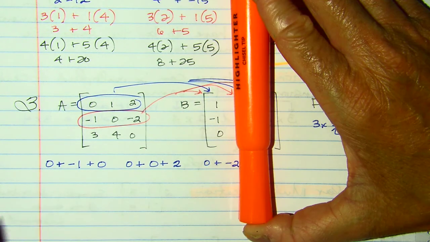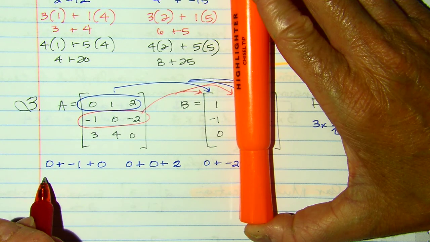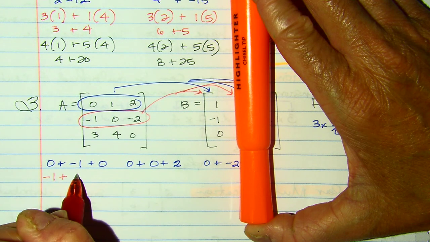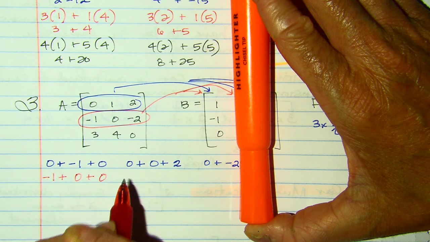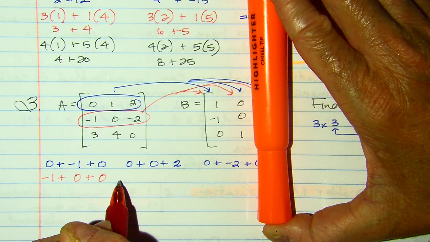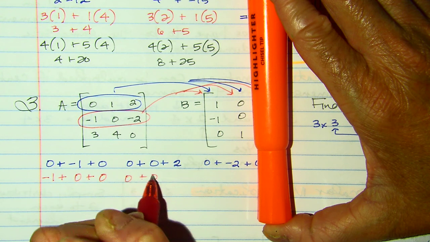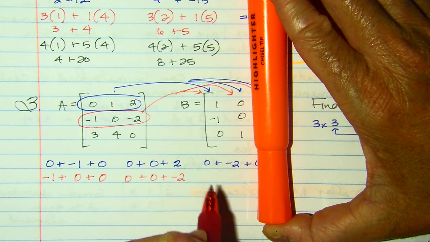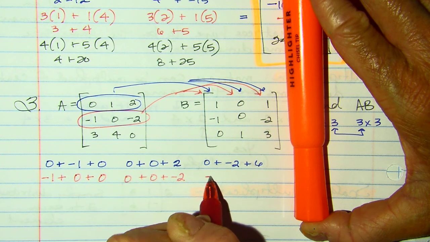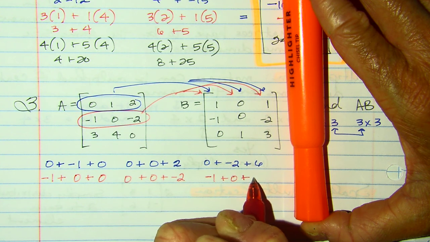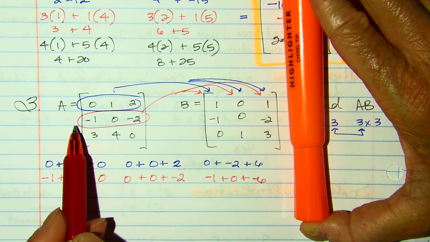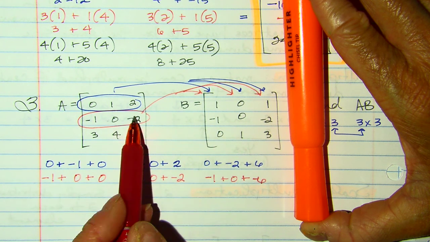So times the first, I've got -1 times 1 plus 0 times -1, plus -2 times 0. Next column, I got 0 plus 0 plus -2. Last column, I have -1 plus 0 plus -6.